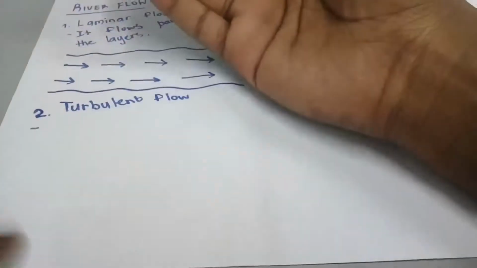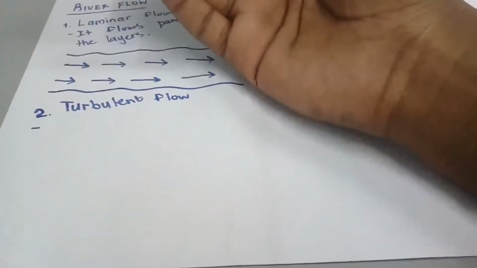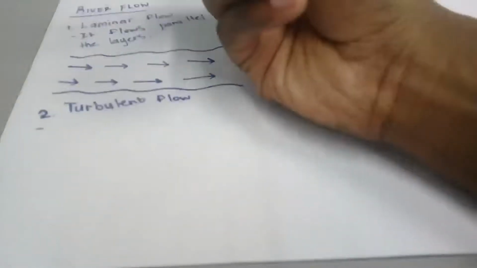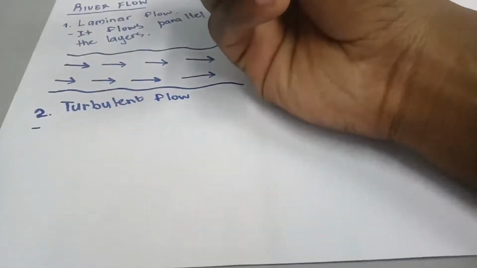The water inside the river undergoes irregular fluctuations or some kind of mixing and so on.